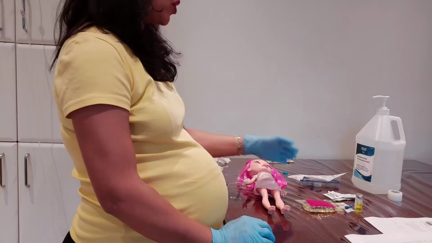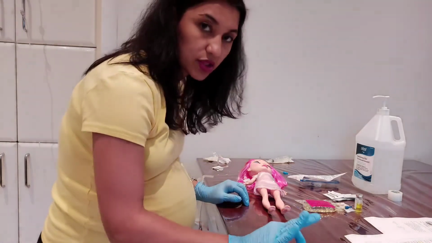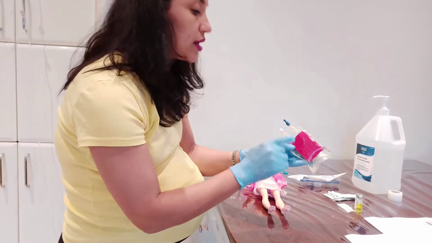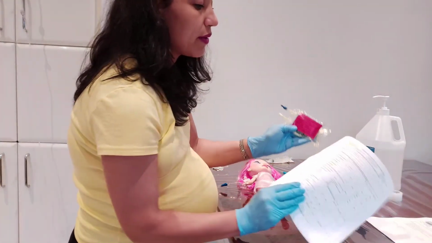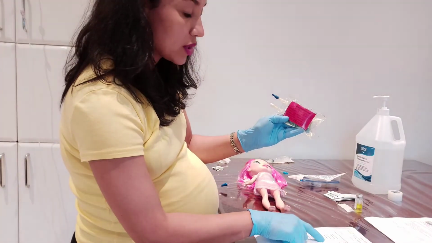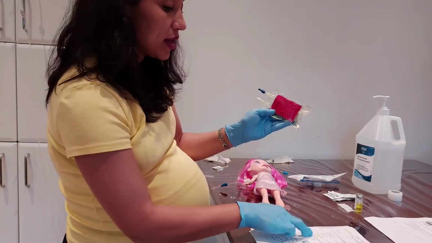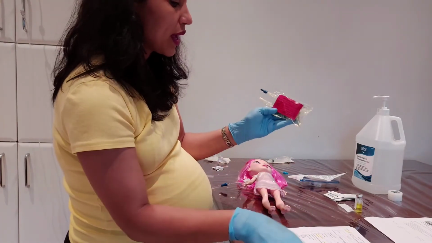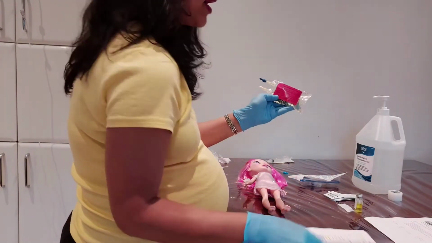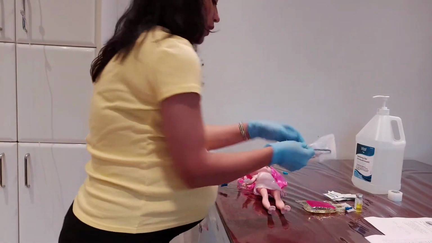Before I continue and open the secondary line, I need to do my third check. I have to check the medication name and the amount, and compare it with the MAR again. The drug name is pantoprazole, so the label is the same, the medication is the same, 40 milligrams, and the time is 8 in the morning. Now I'm going to administer it.